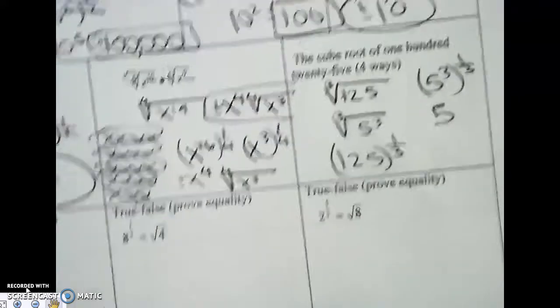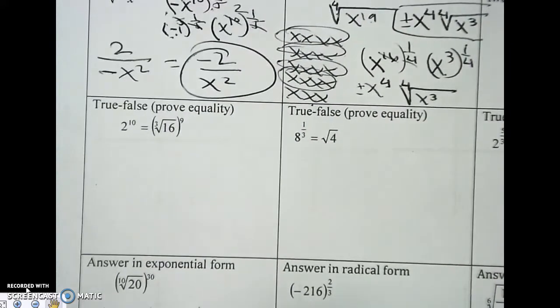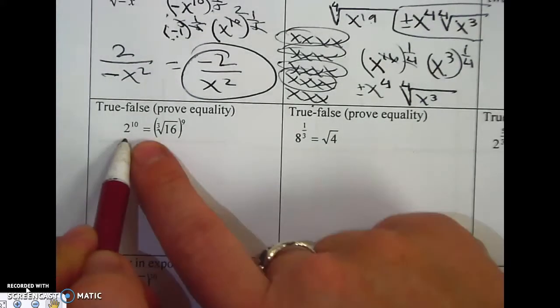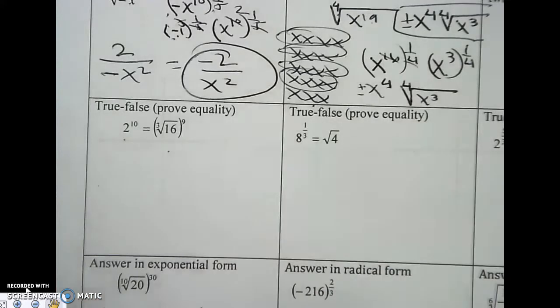I want to be clear on these next ones because on these next ones, you have to prove equality. So you can't give me 2 to the 10th equals 4 to the 5th. That's not the same thing.